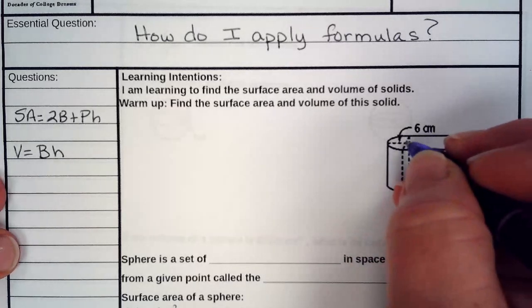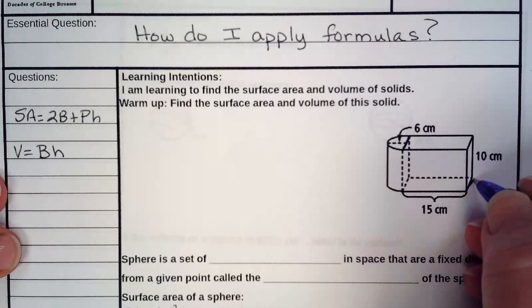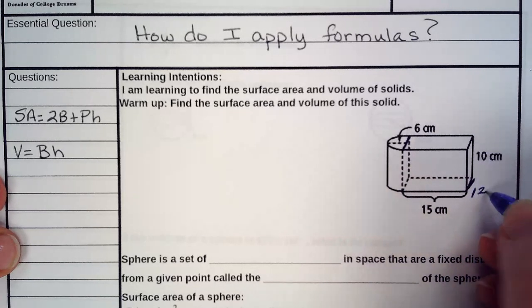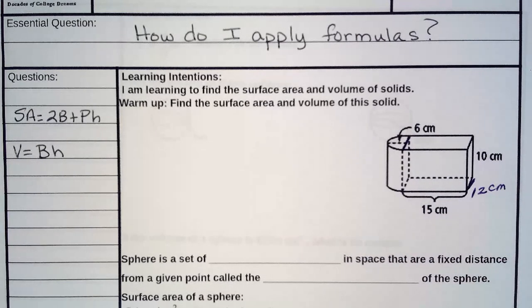What is this diameter? Well, we know the diameter will be 12 because the diameter is 2 times the radius. Okay, so we've got all our missing pieces. Let's set it up and let's solve.